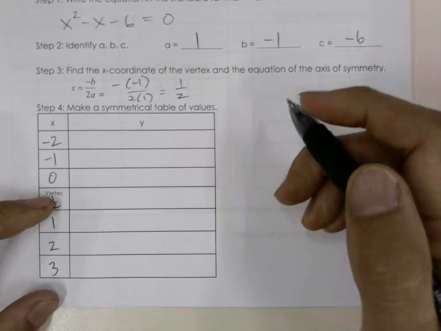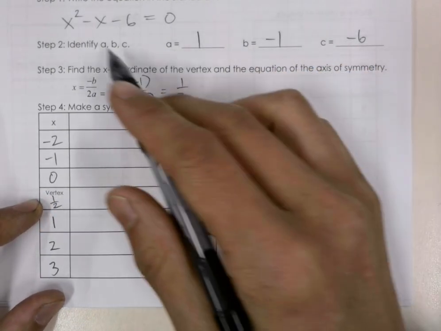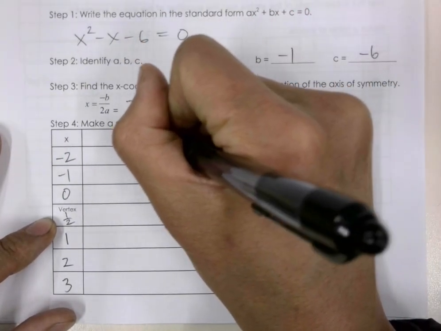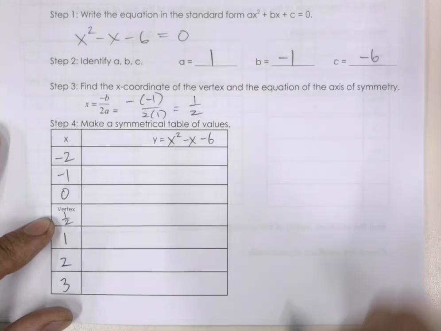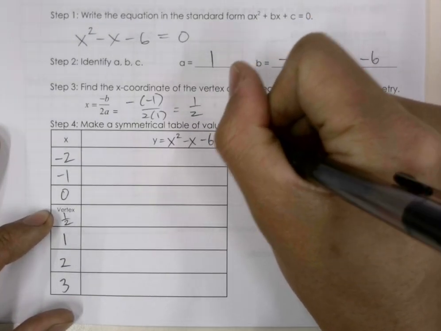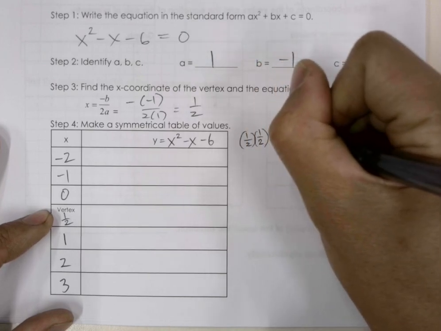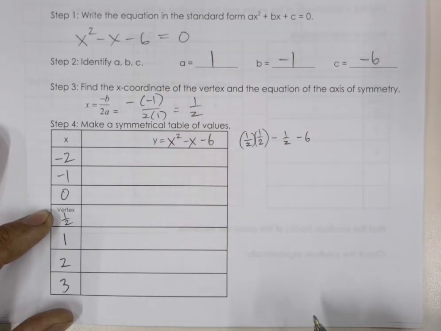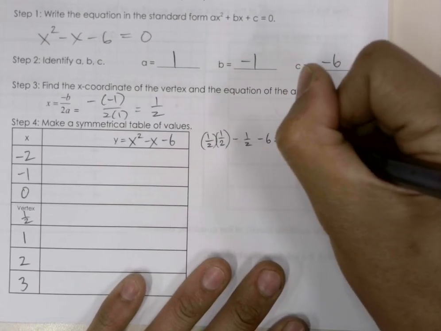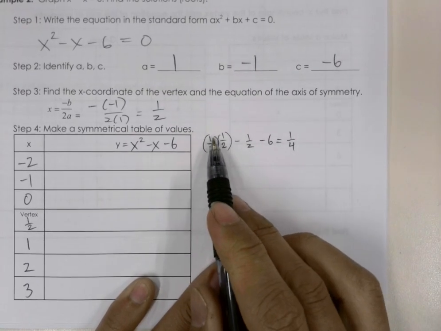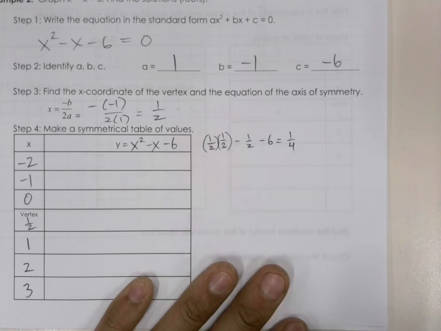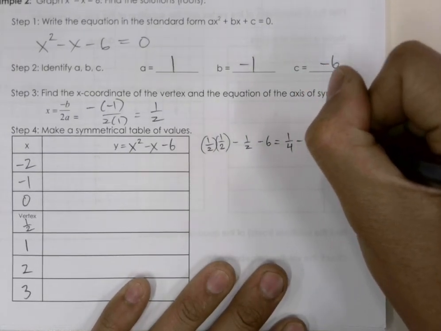Okay, so let's go ahead and start with the vertex at x equals 1/2, and our y is equal to x squared minus x minus 6. Okay, so if it's 1/2, then it's going to be 1/2 squared, which is 1/2 times 1/2, minus 1/2 minus 6. So 1/2 times 1/2, oh my goodness, what is that going to be? That's going to be 1 over 4, because when you multiply fractions, you just multiply straight across, right? 1 times 1 is 1, 2 times 2 is 4, so we get 1 over 4, minus 1/2 minus 6.